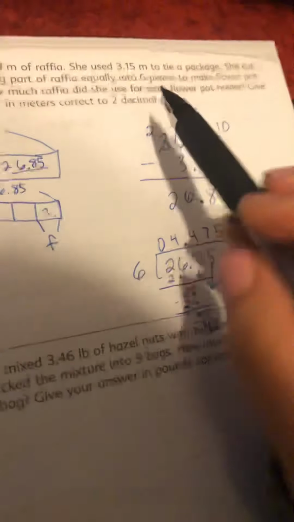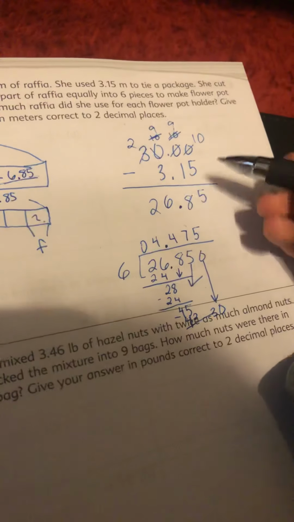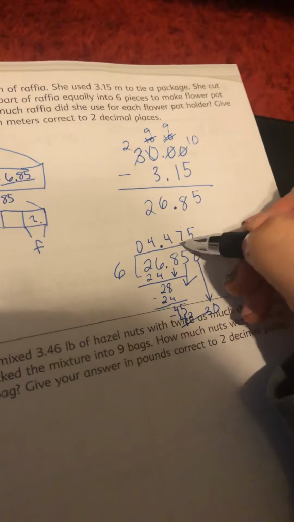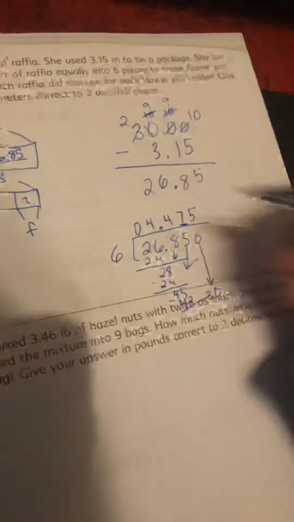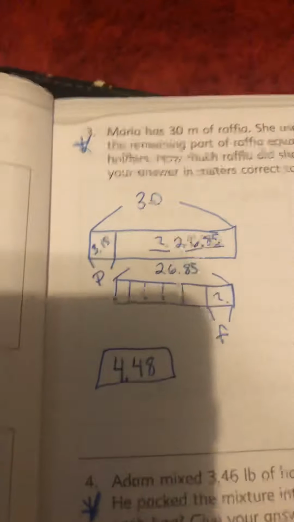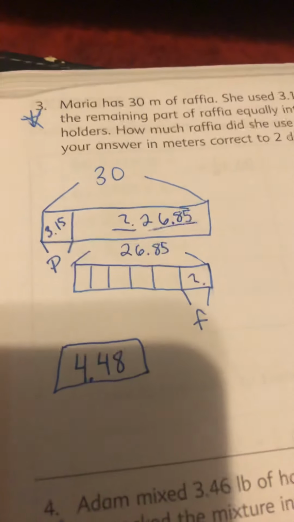So now my answer asks for 2 decimal places. So I'm actually going to be able to round right here, right? Second decimal place. And this one would mean it goes up. So my answer for just one section would be 4.48. That is our answer. I'm going to pause right there if you need to as I'm talking.